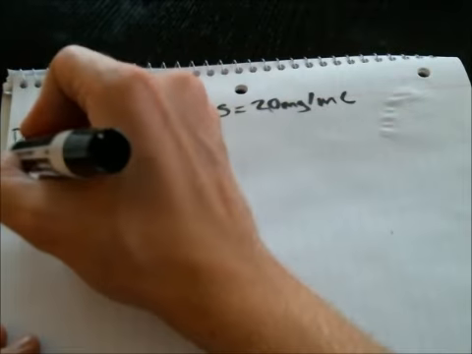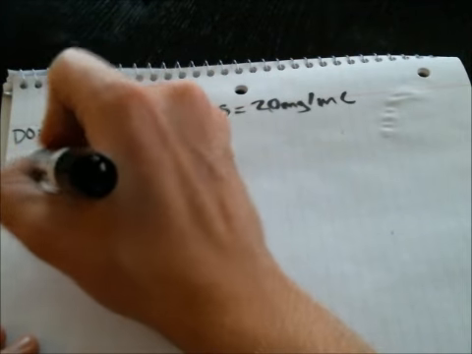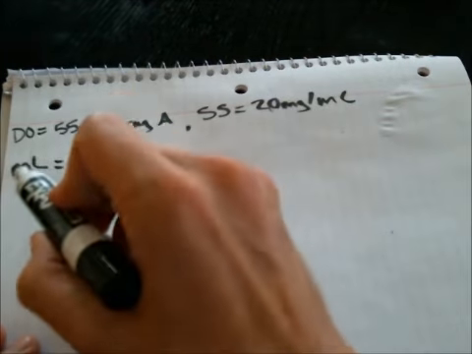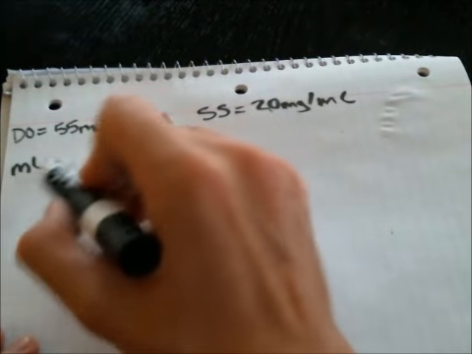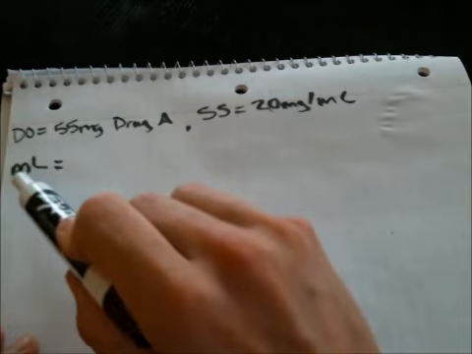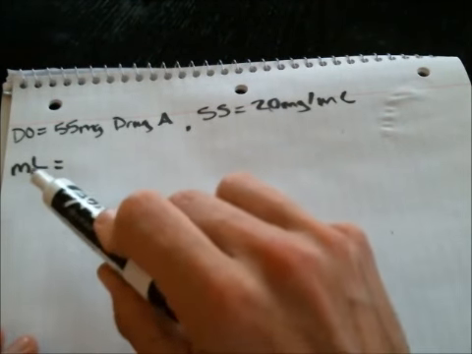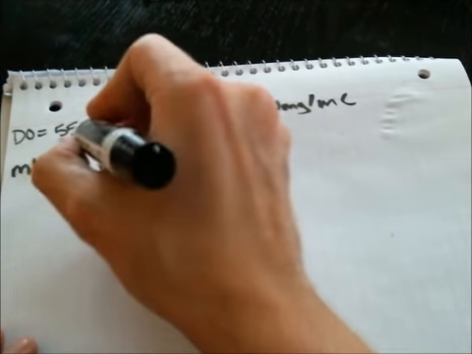How do we set that up? First, you need to remember to ask yourself, what is the question? What are they looking for? And the question is, how many milliliters do we administer? So we set it up in that way, so we know what we're looking for, which is milliliters. Next, we plug in the information we have. I like to start, as I said, by putting the information that we have so that it corresponds with what we're looking for, which is milliliters. The only information we have that has milliliters is the stock supply, 20 milligrams per milliliter. So we put that in first.